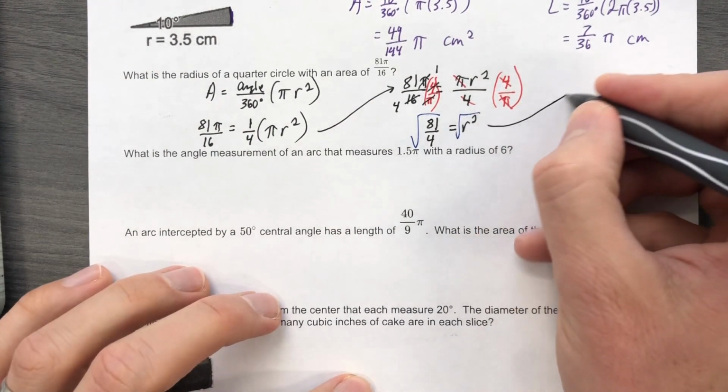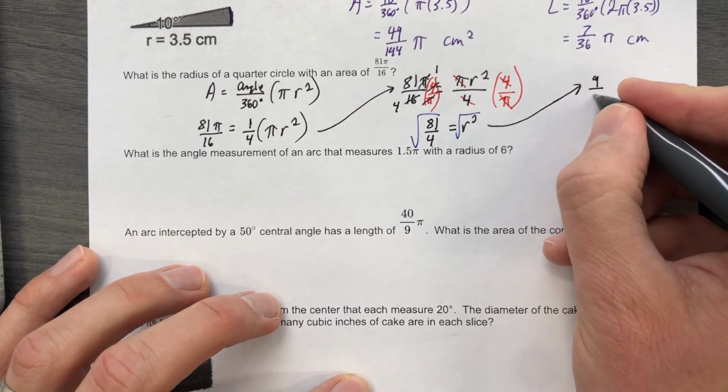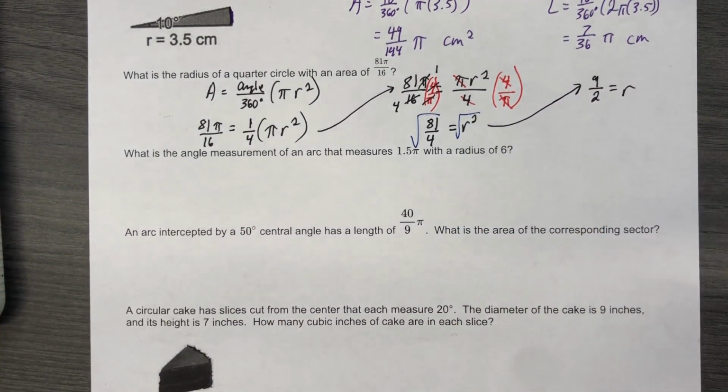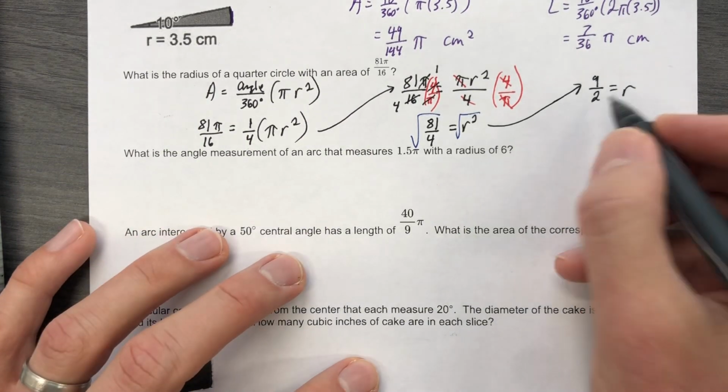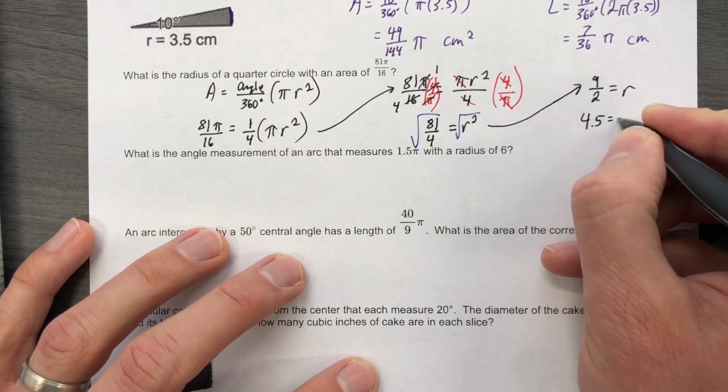And when I do, running out of room again, we're going to take the square root of 81 and the square root of 4. So r is 9/2, and they did not give me any units. So maybe it's inches, maybe it's centimeters, maybe it's whatever. So 9/2 is good. If you want to call it 4.5, that's fine too. You can say 4.5 equals r.